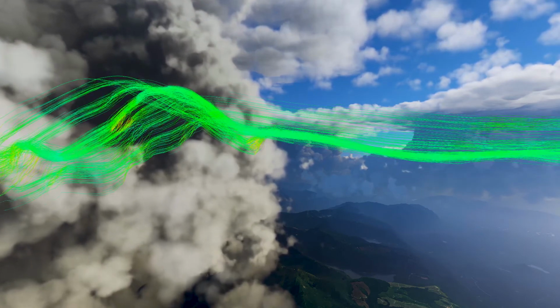Some of the air may go up because it's in the middle of the cloud, some may go down, and at the edges you get shear. So this is all now naturally simulated, and we have all the updrafts and downdrafts in the world which match actually the weather.